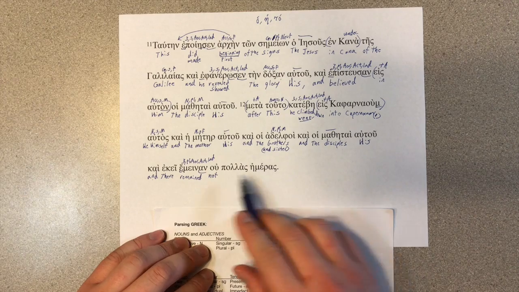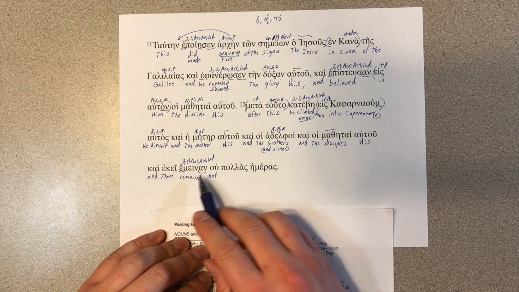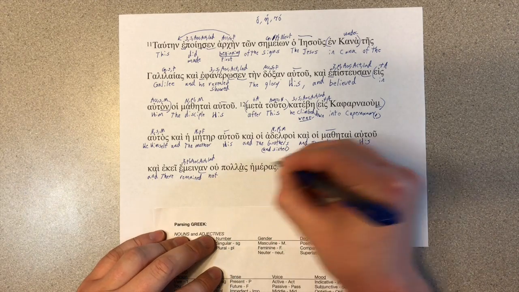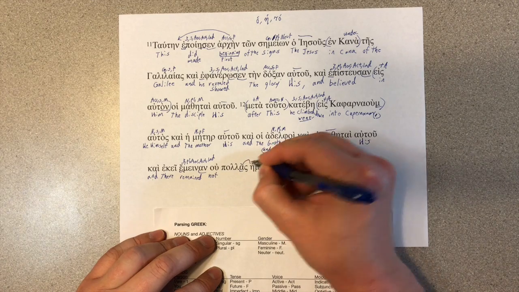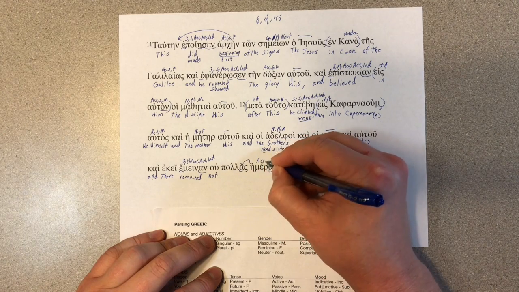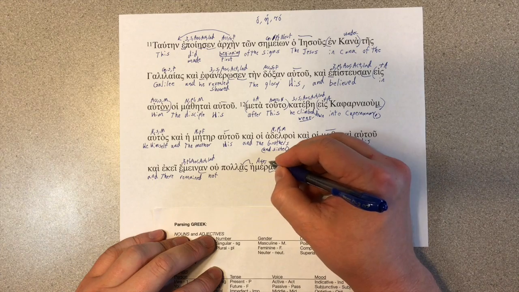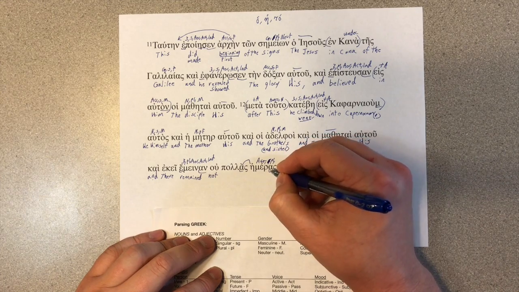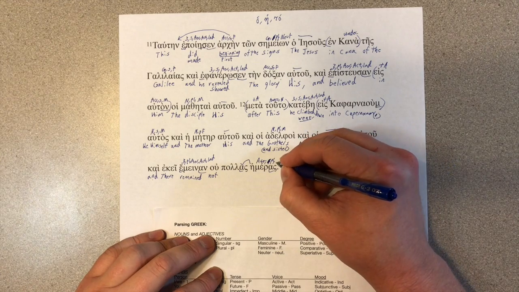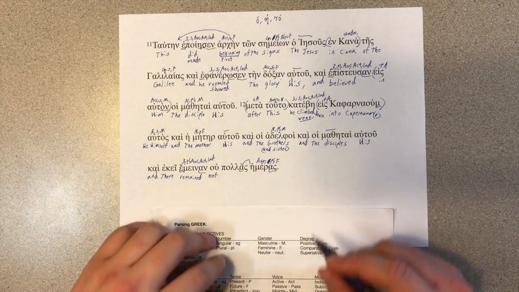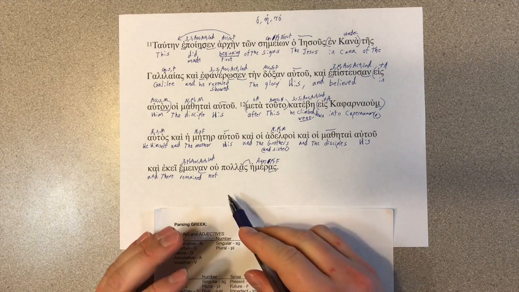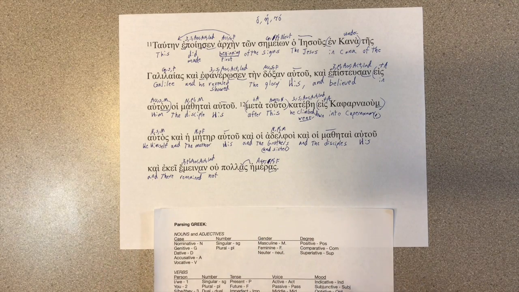We've got polos hemeros, and this doesn't want to take a direct object, so we have to ask ourselves, why are these two clearly together accusative? What purpose? Plural. Why are they accusative? Why do we want an accusative here? And the answer to that is time. This is going to tell us accusative of extent of time.